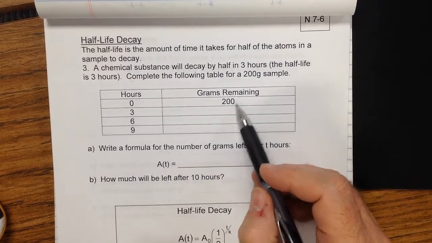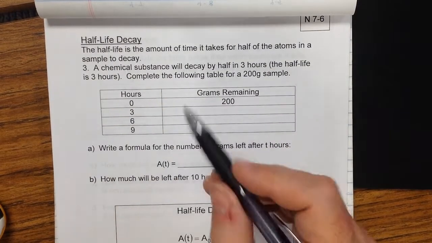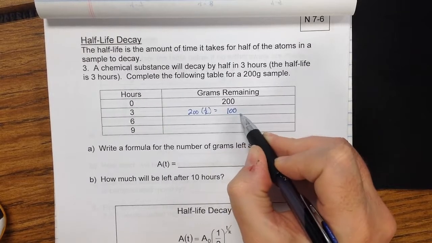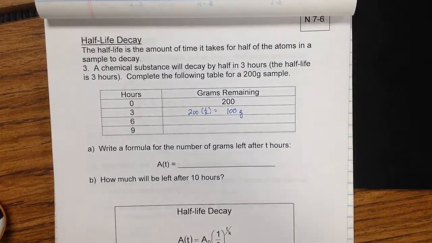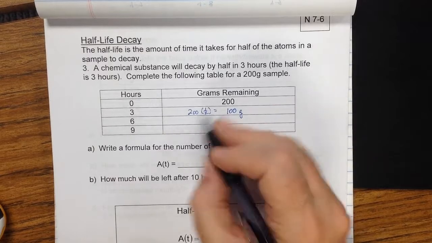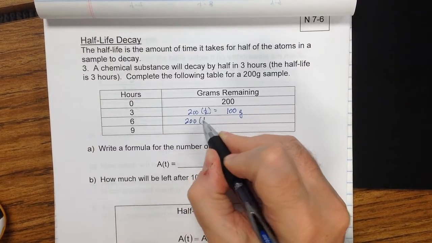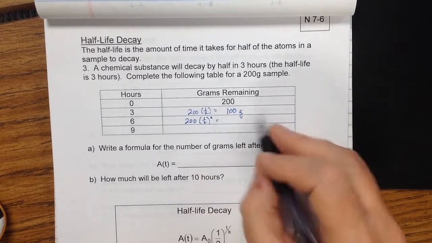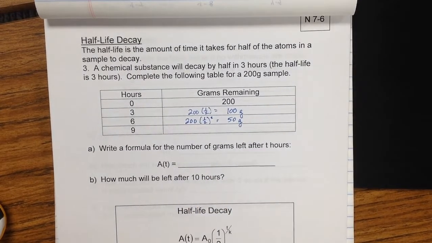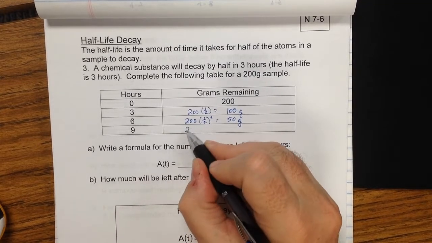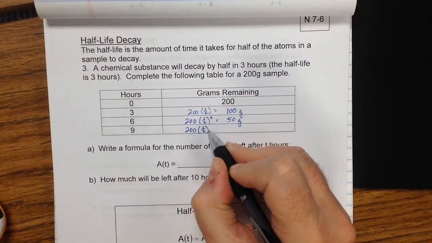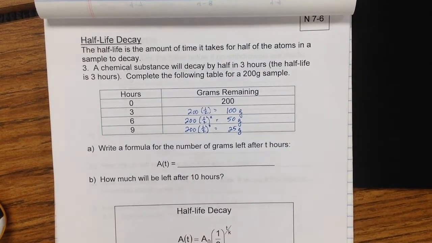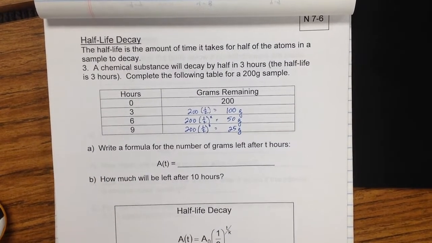So if I start with 200 grams, in 3 hours, I only have half of it left. 200 times 1/2, I only have 100 grams of the sample left. And then 3 more hours goes by, and I'll have 200 times 1/2 squared, or half of 100. Same thing as 200 times 1/4, 50 grams. After another 3 hours, another half is gone, so 200 times 1/2 to the third is going to be 25 grams.